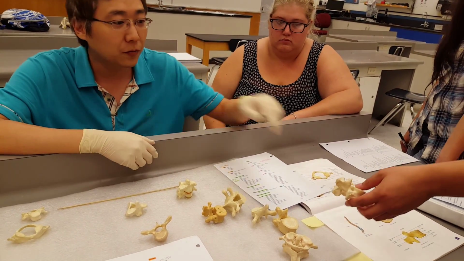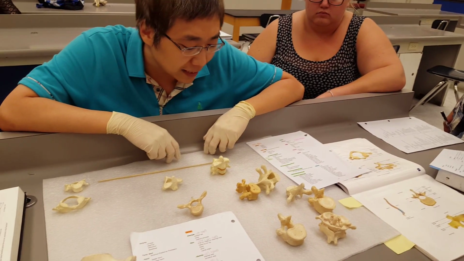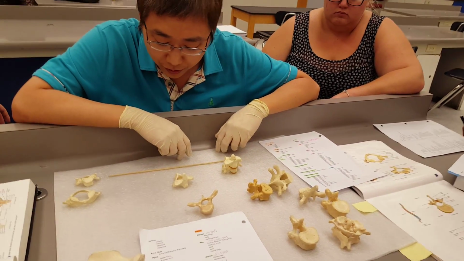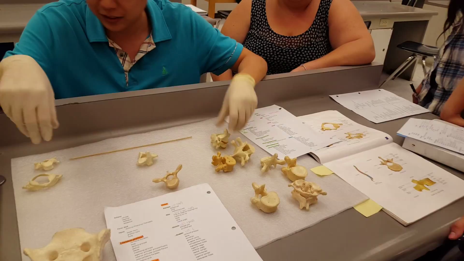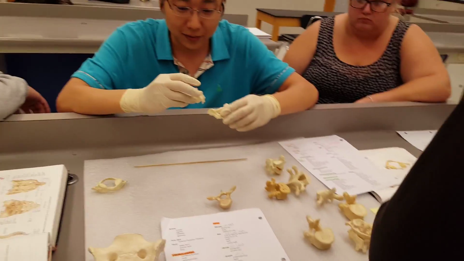There should be a specific... No, there should be an atlas and an axis that's connected together, but I don't see that right here. So we're going to have to use this one.